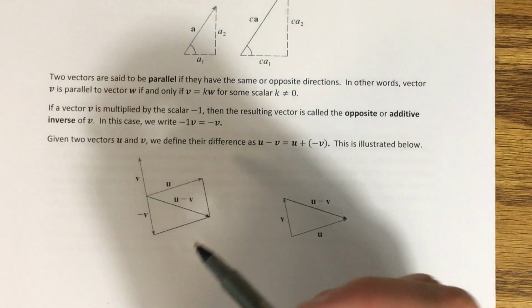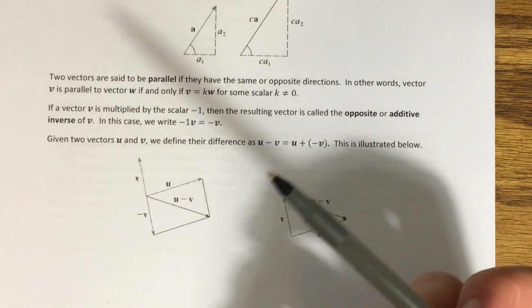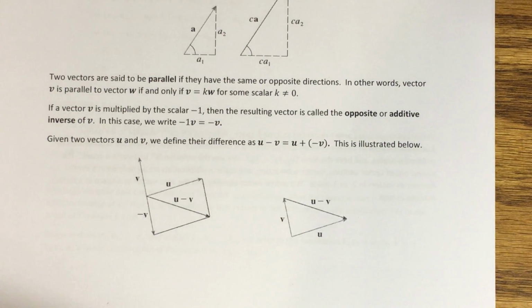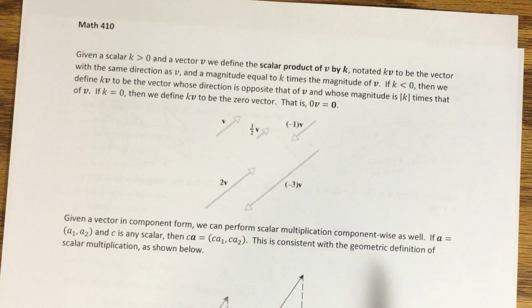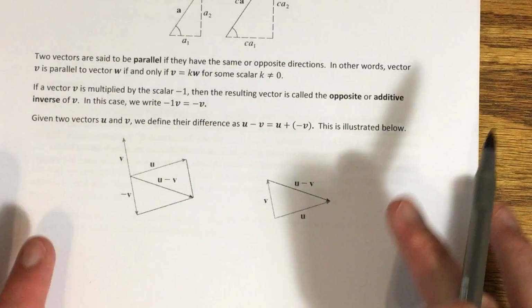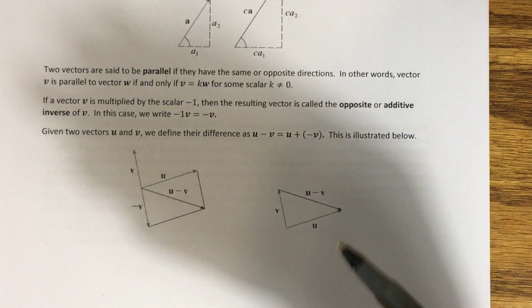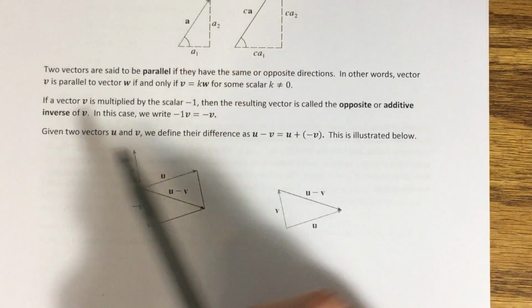Okay, another way of saying that though is two vectors are parallel if and only if one of the vectors is a scalar multiple of the other, because that's how you get vectors that are the same or opposite direction as a given vector v, which gives us a very simple way to check for that parallel property. However, that scalar k has to be non-zero.